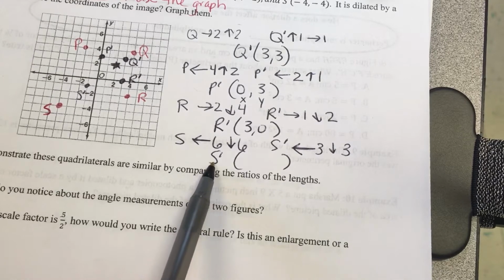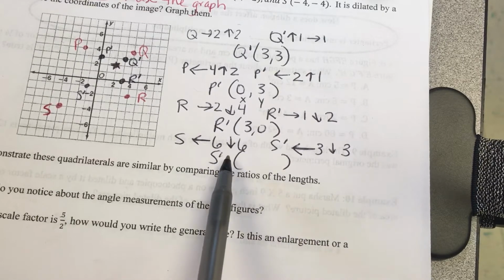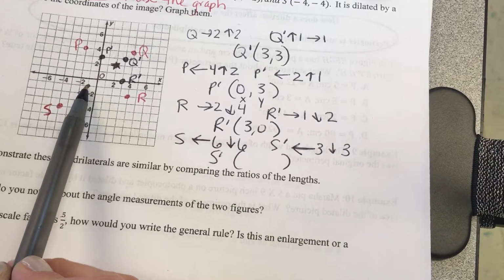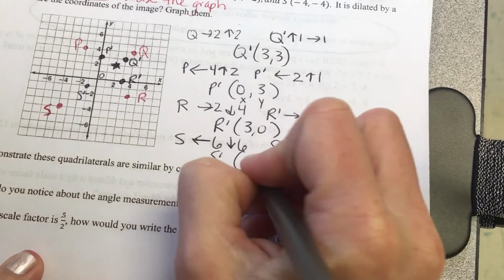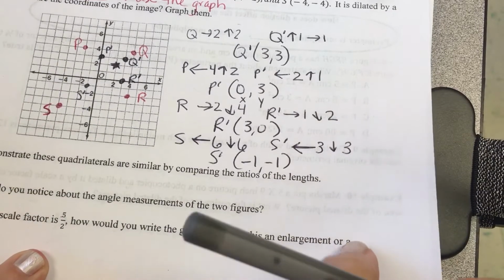S prime is right here. What are the coordinates of it? -1, -1, okay?